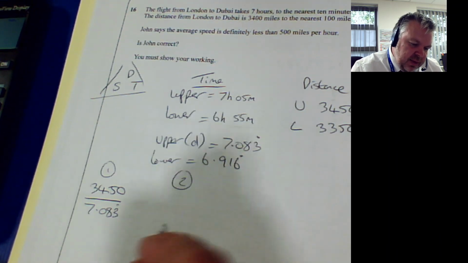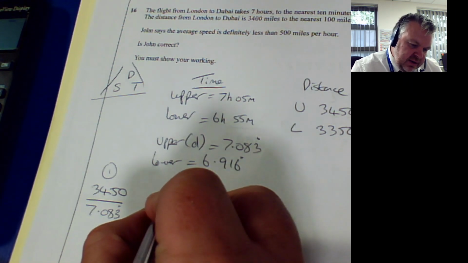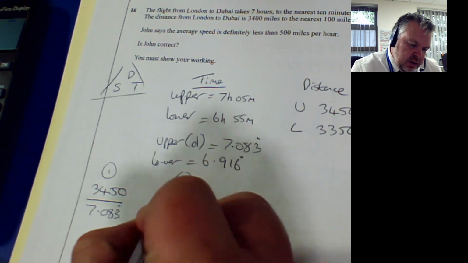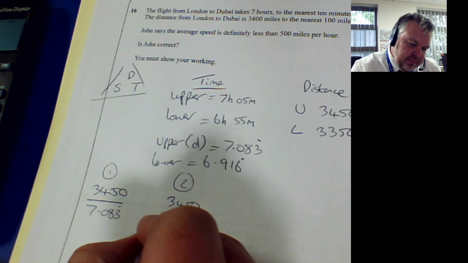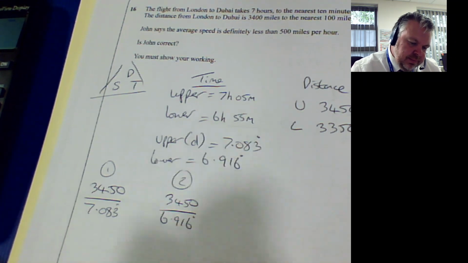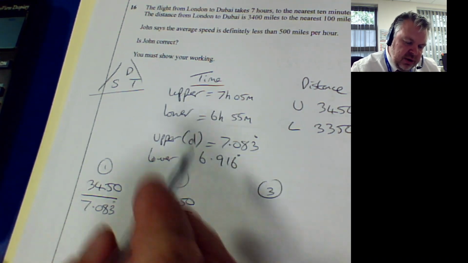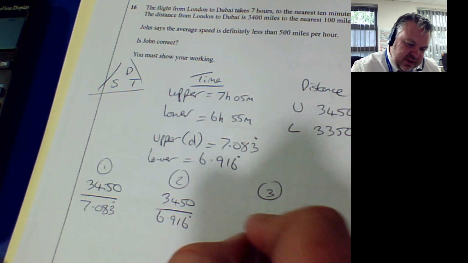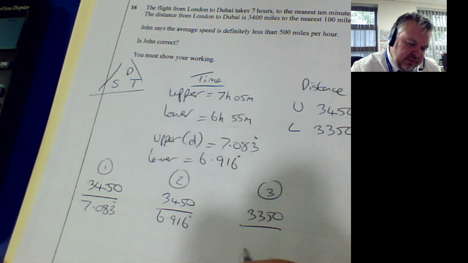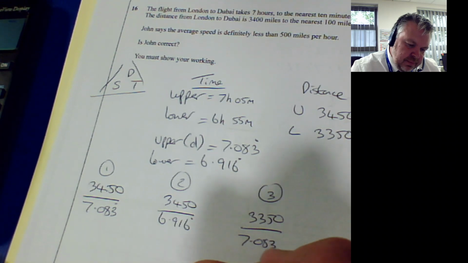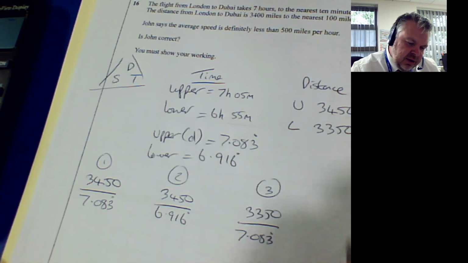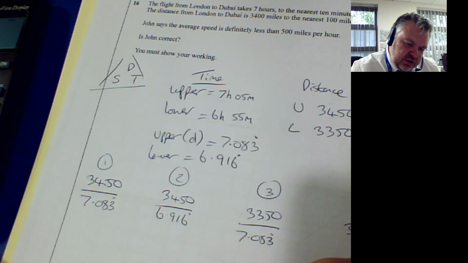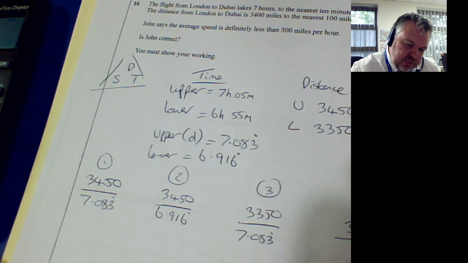Second option, I can do biggest distance divided by smallest time. Third option, I can do my smallest distance divided by my biggest time. And then my last option, I can do my smallest distance divided by my smallest time.